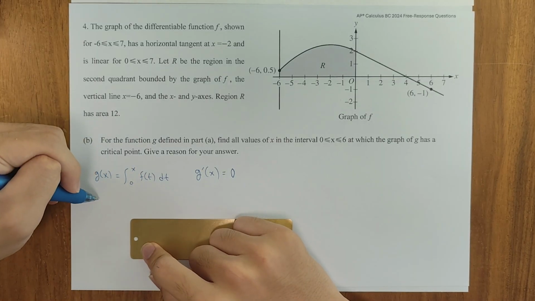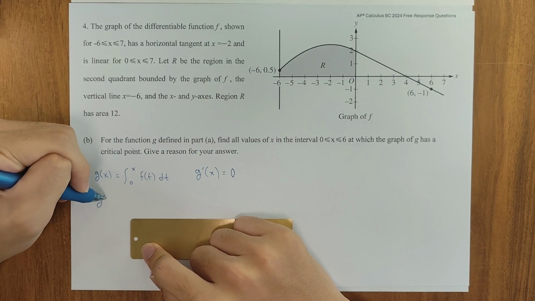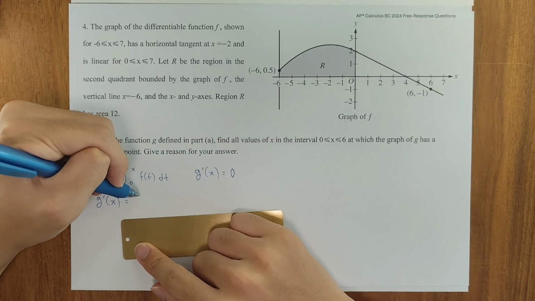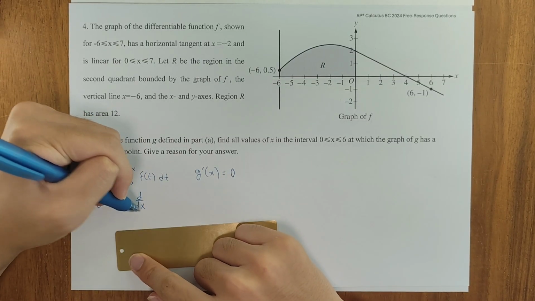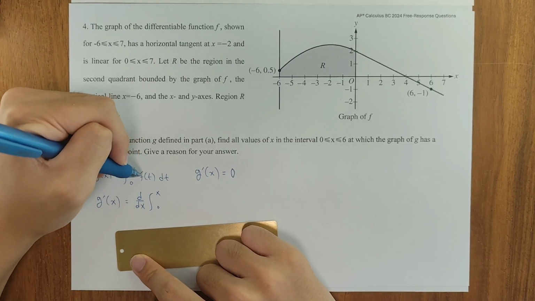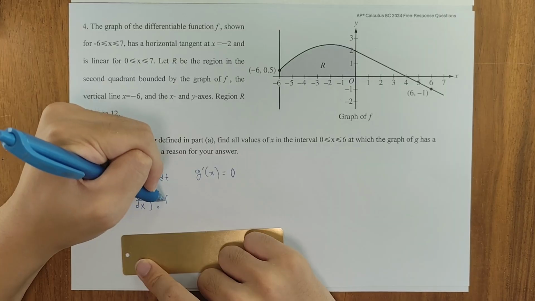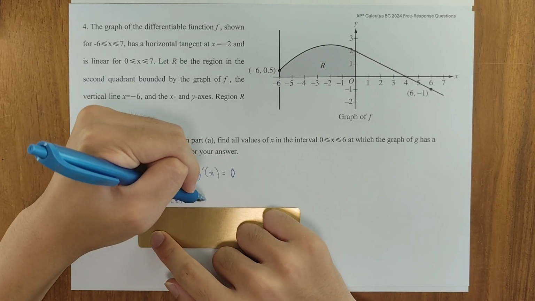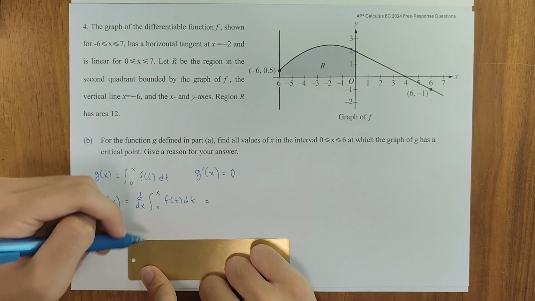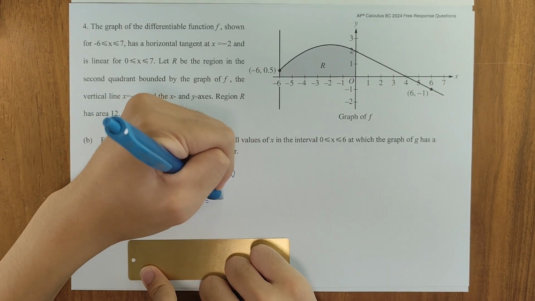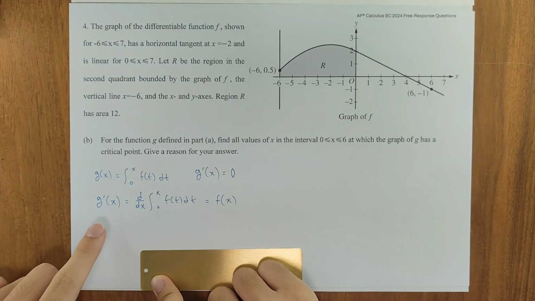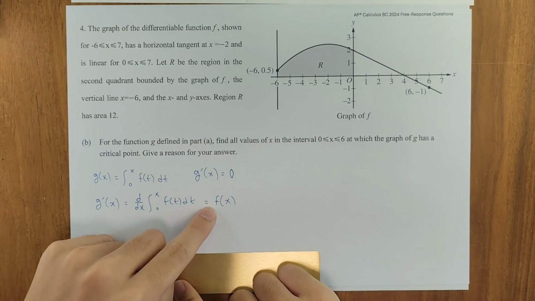To differentiate g, we use the derivative on this integral with the varying limit. We just remove the integral and the derivative and replace t with x. So g prime of x is equal to f(x).